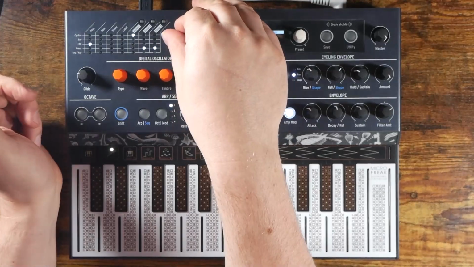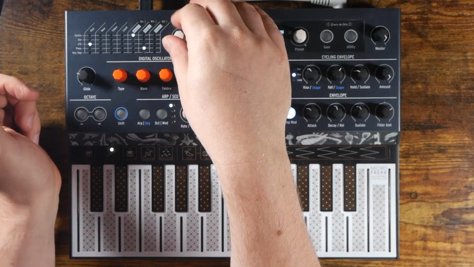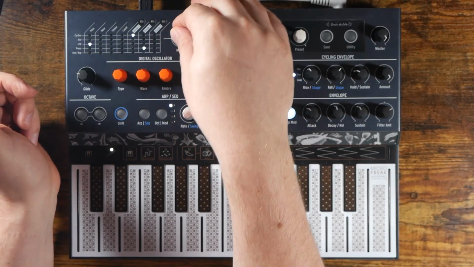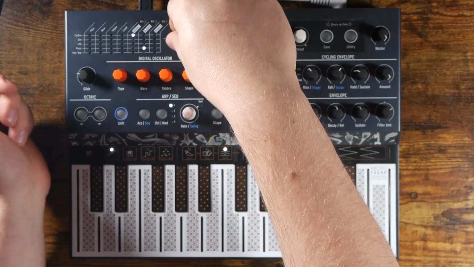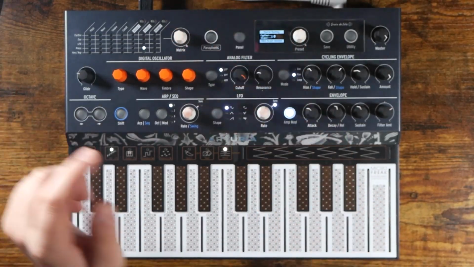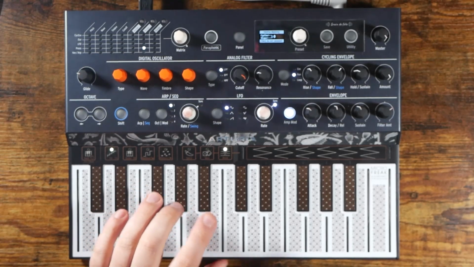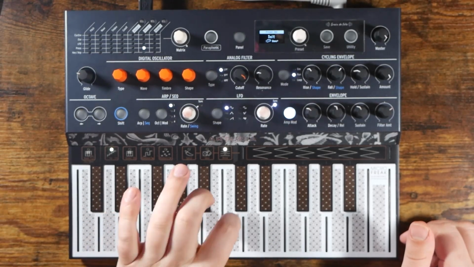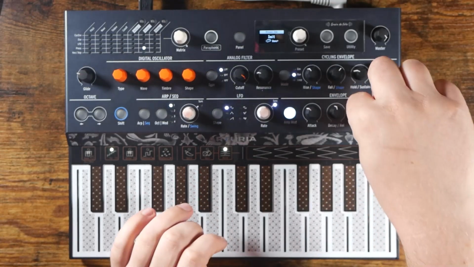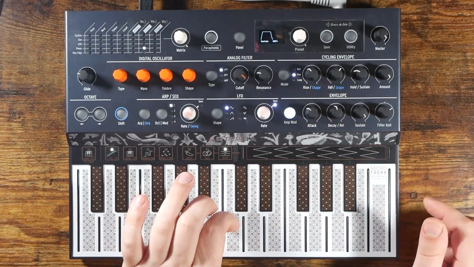Let's go ahead and get rid of those 2 modulations, actually. So we'll get rid of LFO affecting the pitch, and then we'll get rid of cycling envelope affecting the shape. I just want to hear the key press modulation affecting the unison spread. I'm going to max our sustain as well.